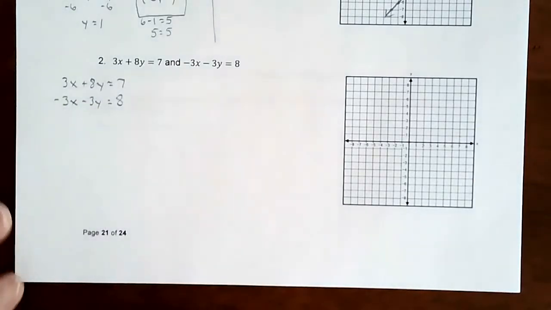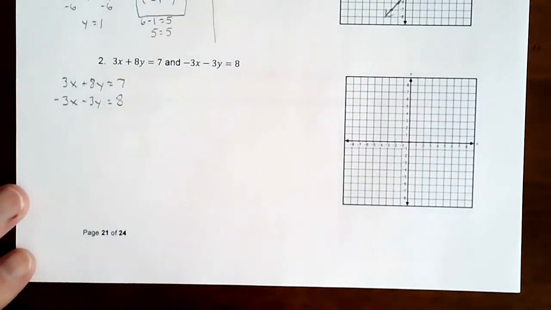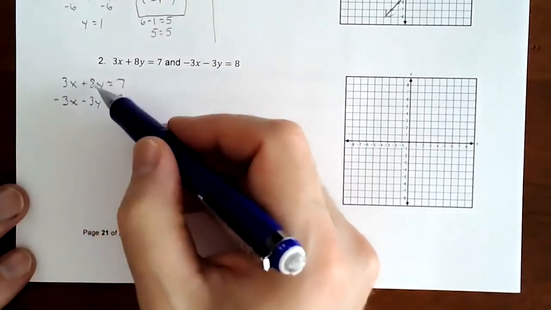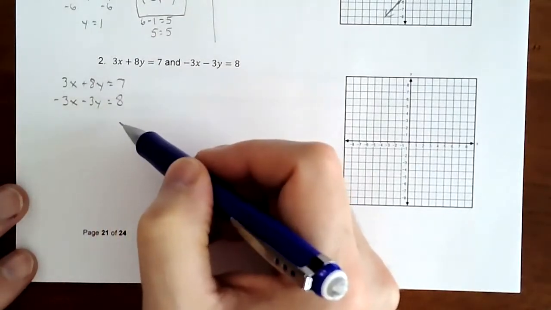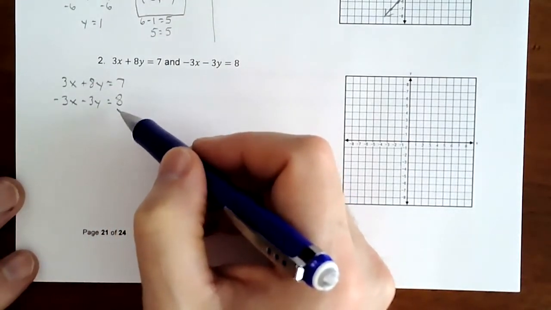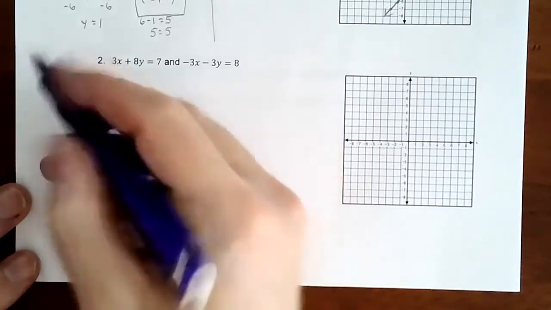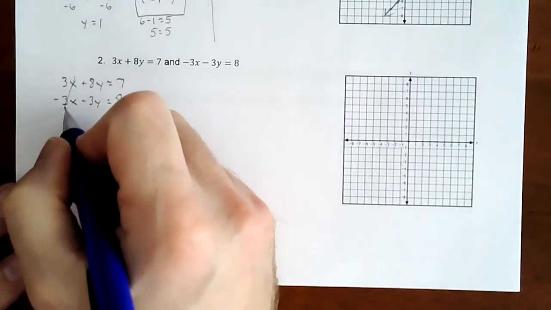Our goal here is to eliminate a variable, and we're going to do that by combining like terms. So we're going to combine our x's, combine our y's, and find our constants. Now, if they don't just naturally cancel, then we're going to have to manipulate it a little bit. But right now, the x's cancel, which is fantastic.